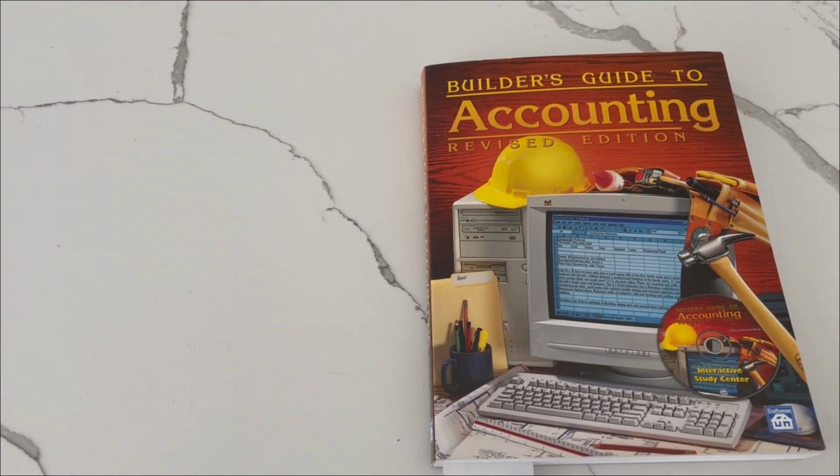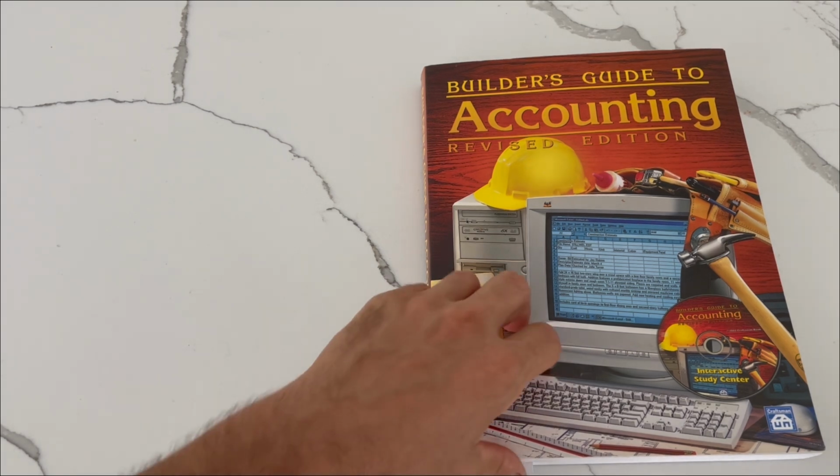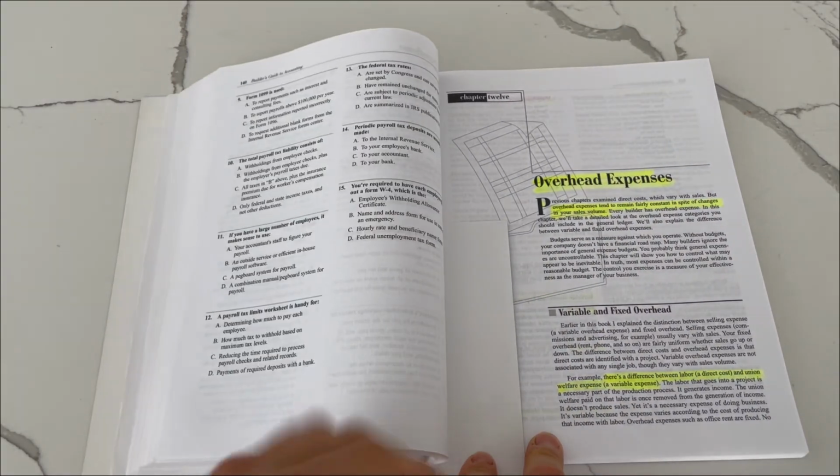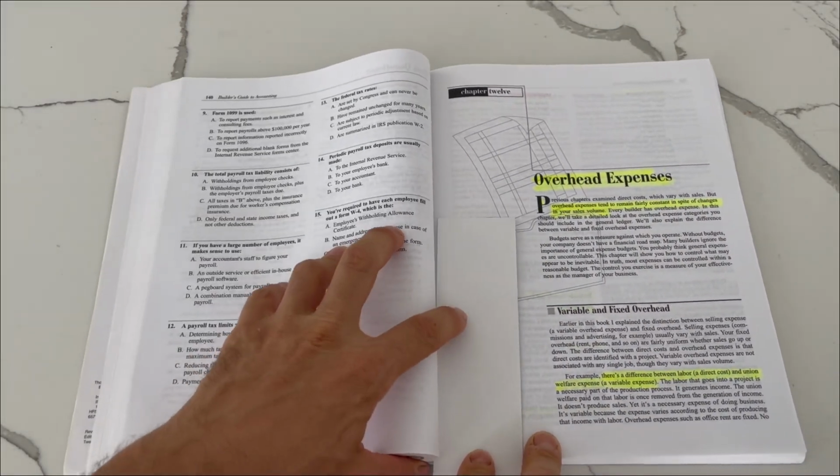Welcome back, everybody. Today we're moving on to the next chapter in our Builder's Guide to Accounting series. It's going to be chapter 12. Chapter 12 is a pretty important chapter, I have to say, one of the more important ones in this book.